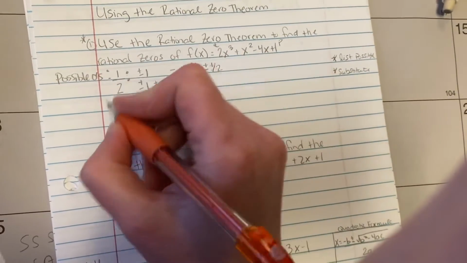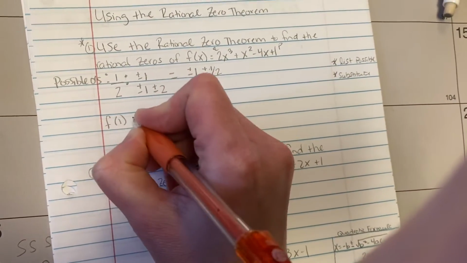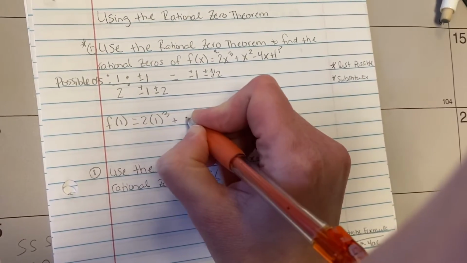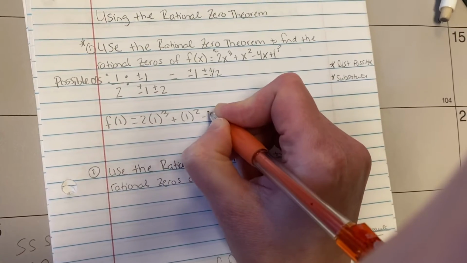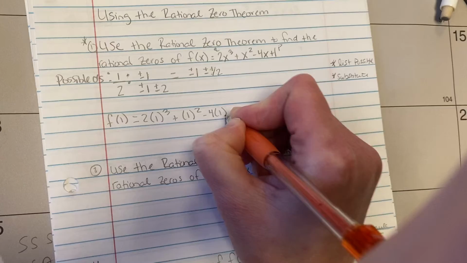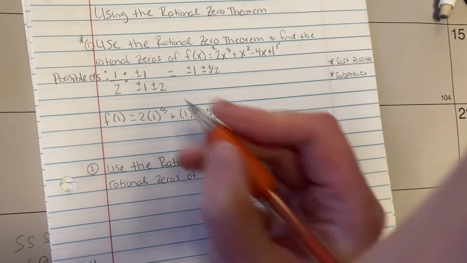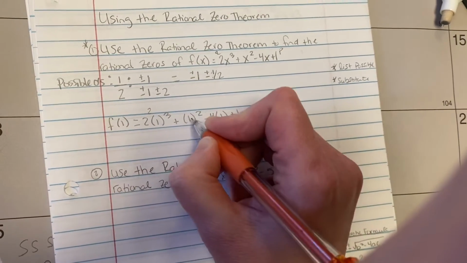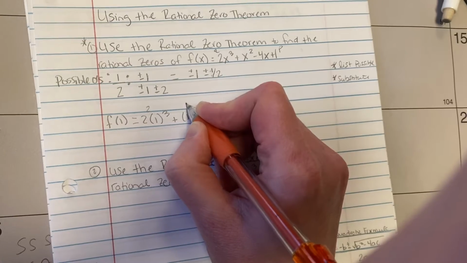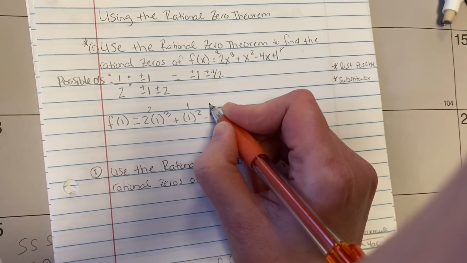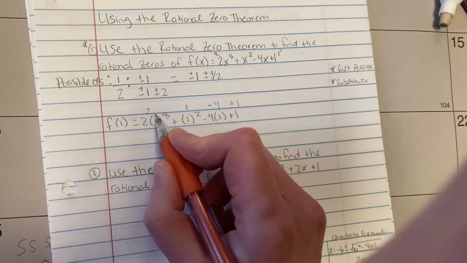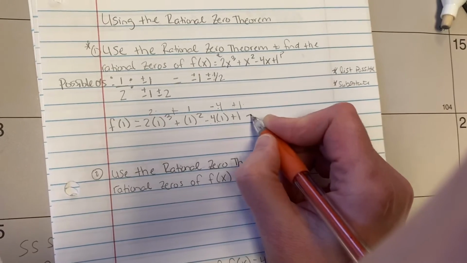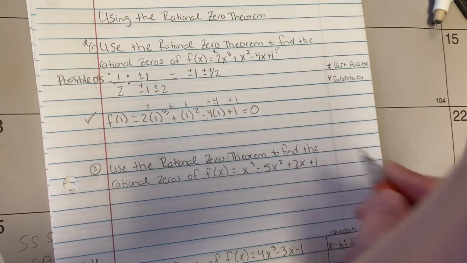Okay, so I've got f of positive 1 equals 2 times positive 1 cubed plus positive 1 squared minus 4 times 1 plus 1. So I'm substituting in for the x's. 1 cubed is just 1, so that's 2 times 1, which is 2. 1 squared is 1, so that's 1. 4 times 1, that's minus 4, plus 1. So 2 plus 1 is 3, minus 4 is negative 1, plus 1 is 0. So that's a rational zero.